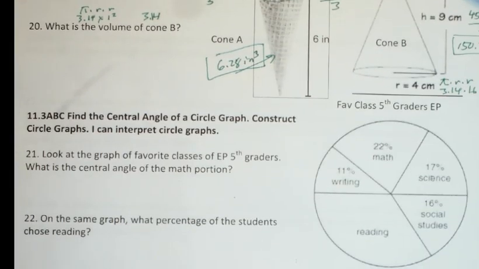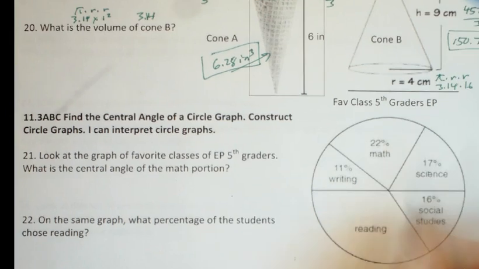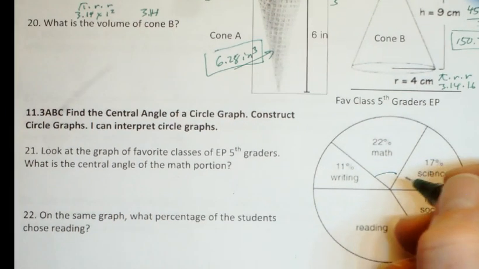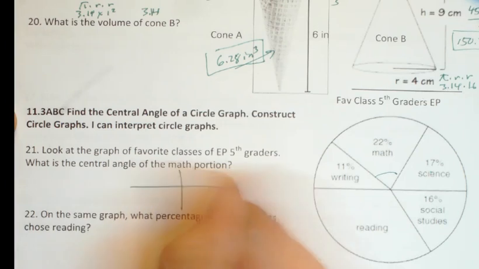Central angles. I like this. This seems complicated, but it's really pretty easy. Look at the graph of the favorite classes of the Echo Park 5th graders. Here it is. It's this one right here. What is the central angle of the math portion? Well, the math portion is 22%. So let's just figure this out. Let's just box up this thing.